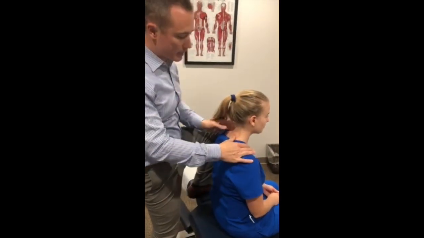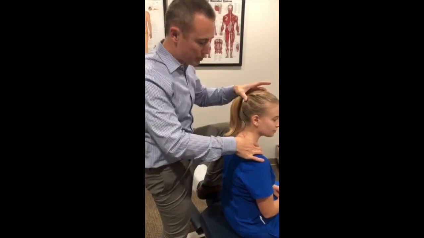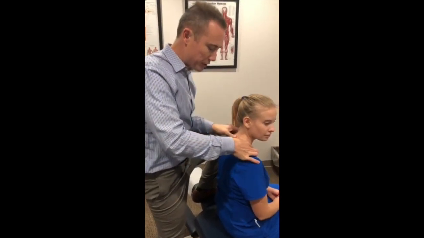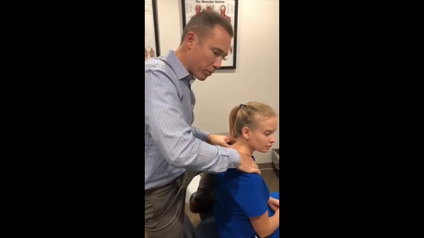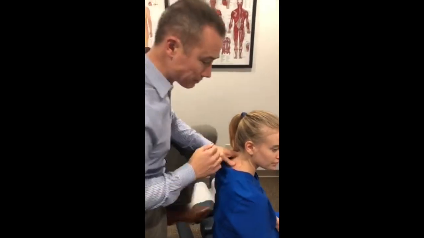So what she'd probably tell you is I'm going all the way to end range, just following that motion, and then as soon as she hits end range, I'm creating a little bit of overpressure direct to that segment. These are just two ways that I help try to open that space up and get those joints moving if you find segments aren't moving well.